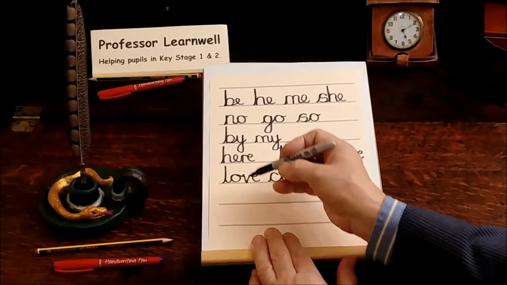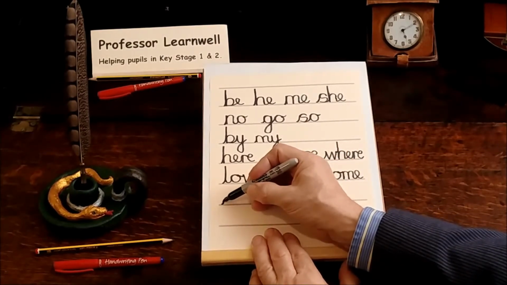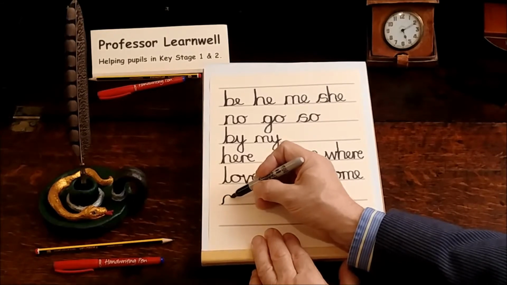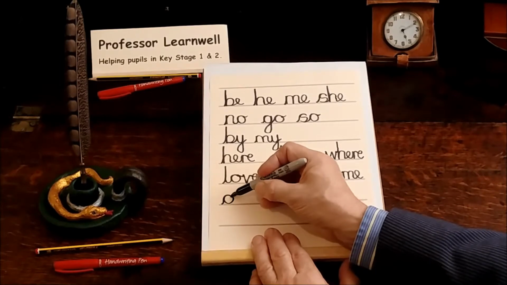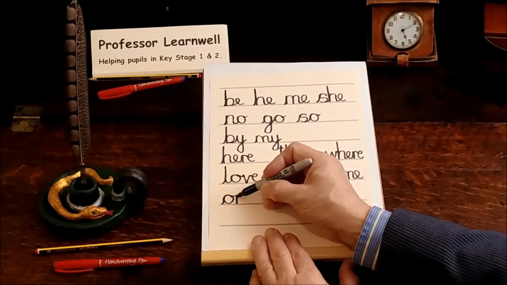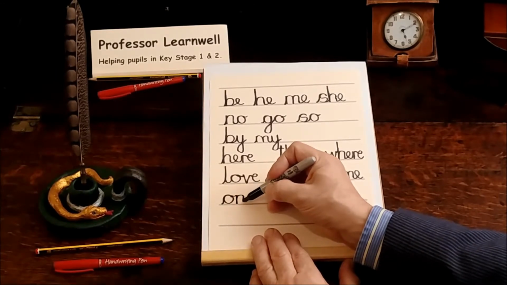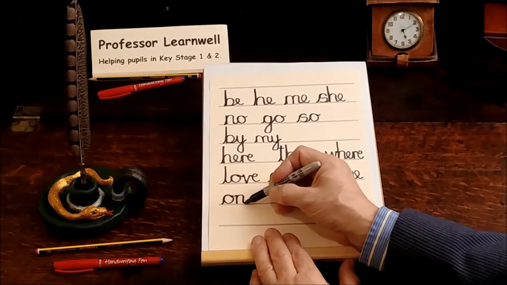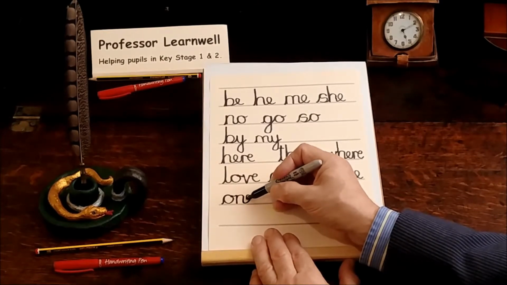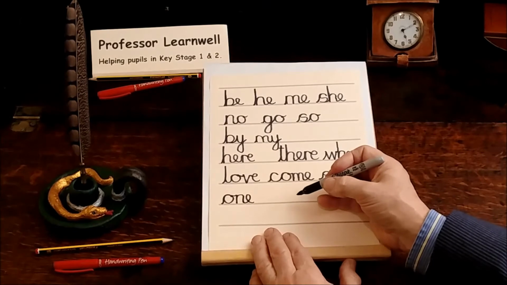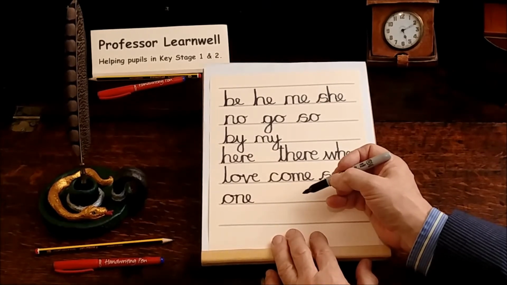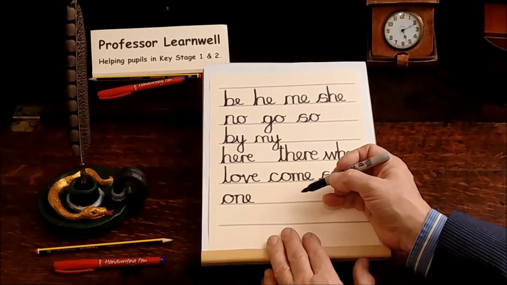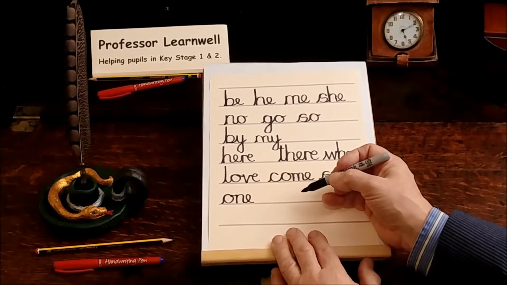Now, even though it's an O, we do start on the line as always. Back on ourselves to form a lovely circle. Lead out to form the letter N. Bounce back up, over to the right. Lead out with the letter E. And lead out and lift. And there we have the word one, such as one of us is having our lunch earlier than the other. So it's like the number one or one of us.